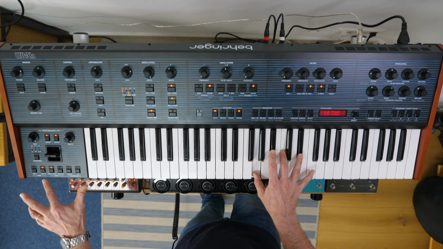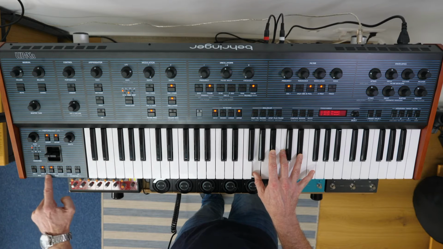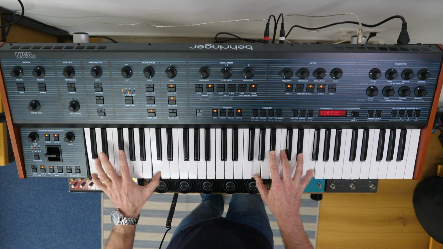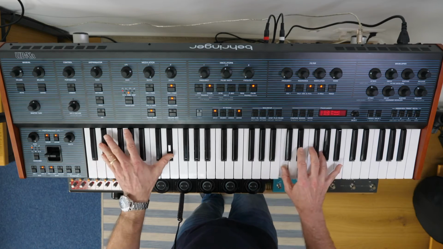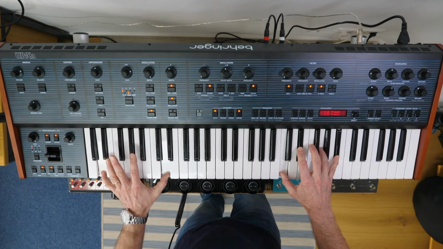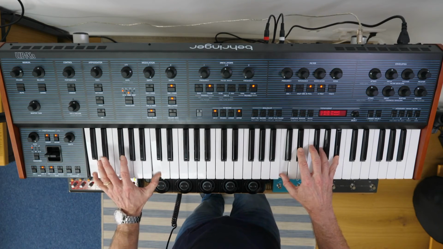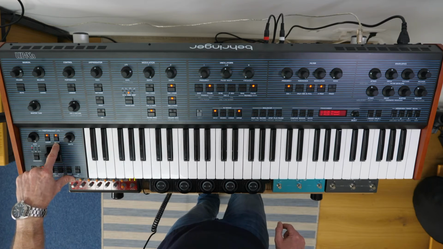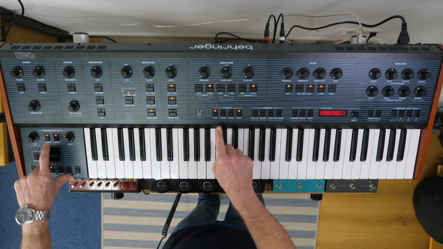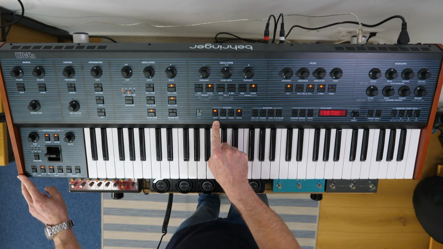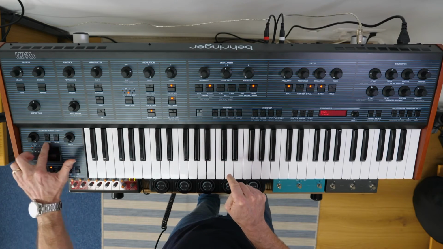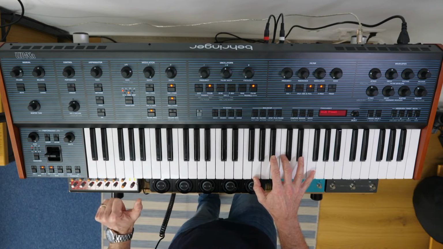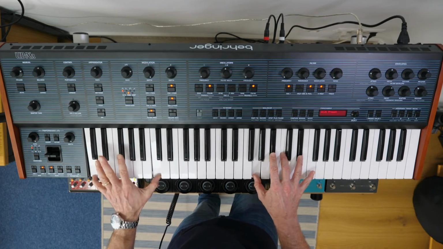And you see the preset stored my Performance LFO settings. So you see here now, lower and upper is active, and when I leave the split mode, it's turning these buttons off, but it's retaining my Performance LFO settings.